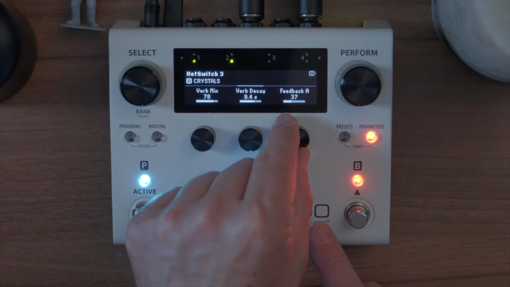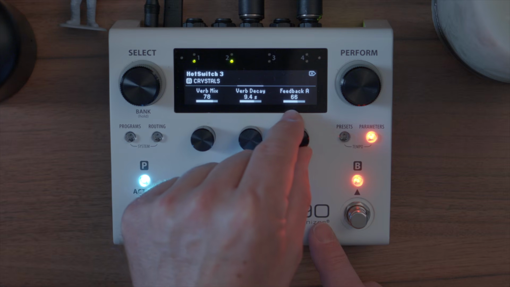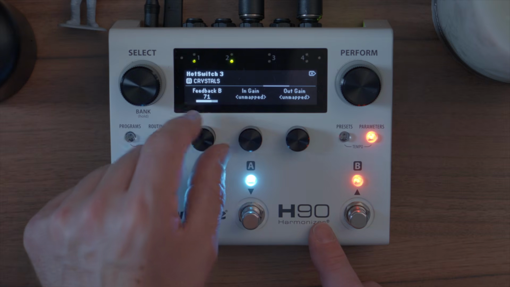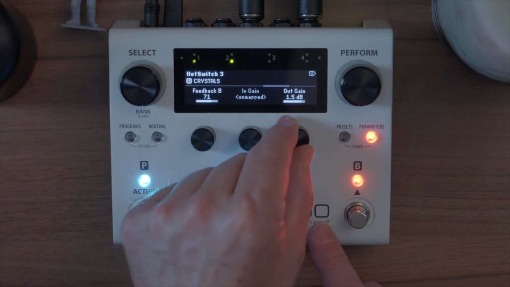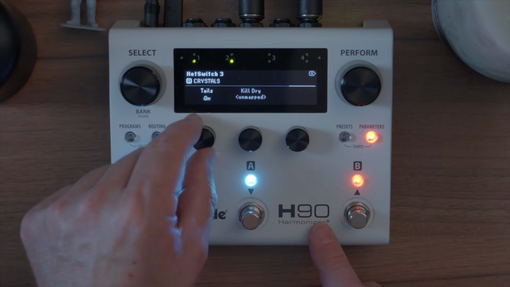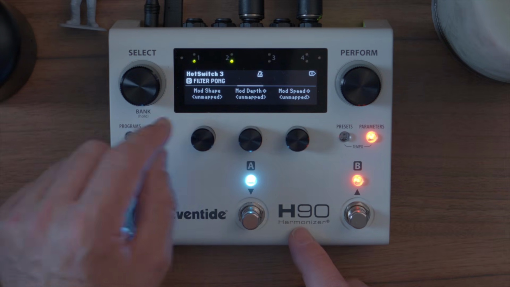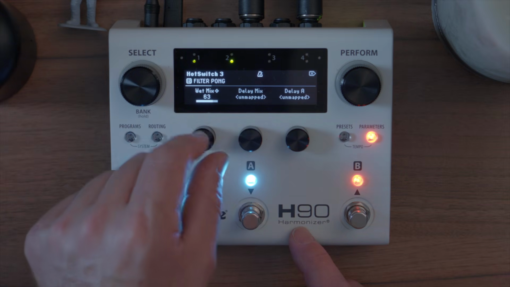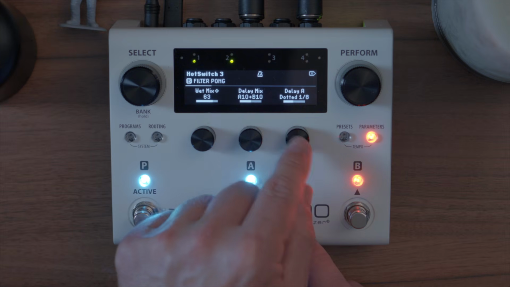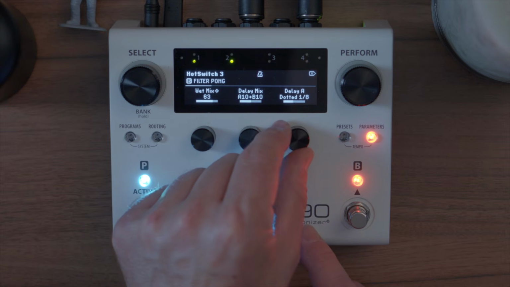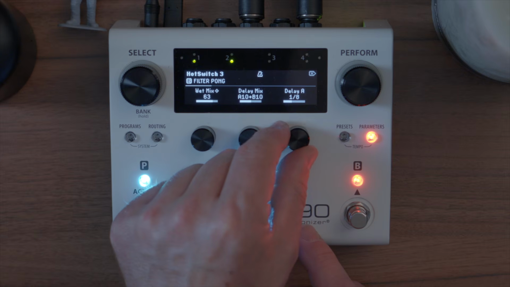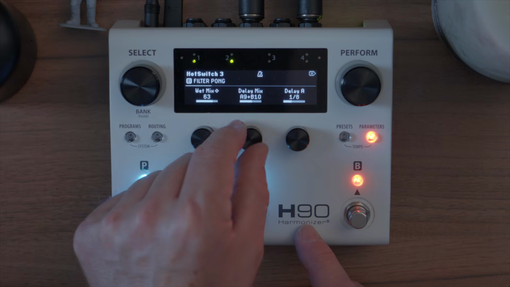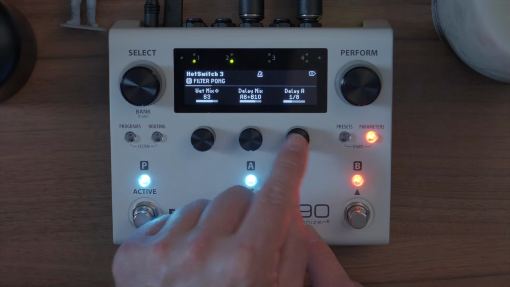So I think here we're going to up things to make it kind of washy. Right, this is the filter. Again, let's have more. Let's maybe change the delay timing. And this is A, so if we change this as well, we get more.